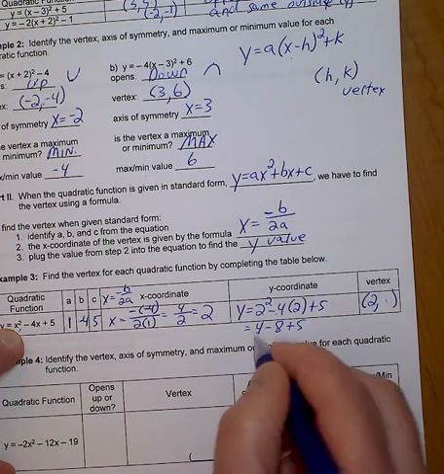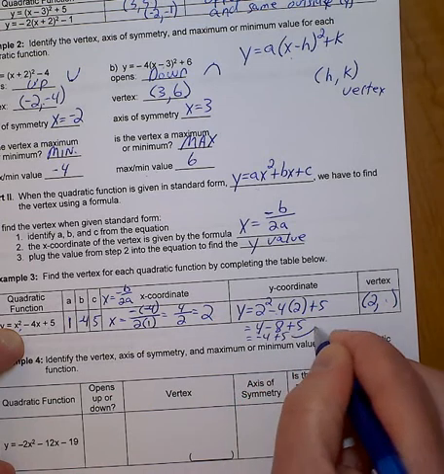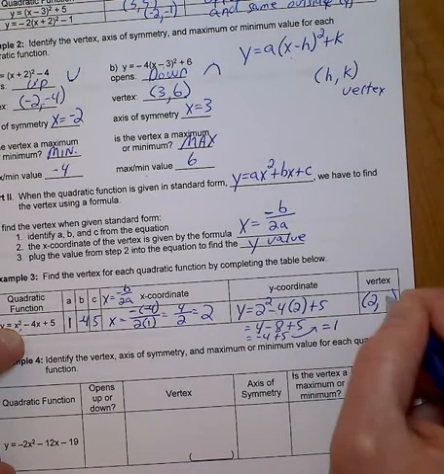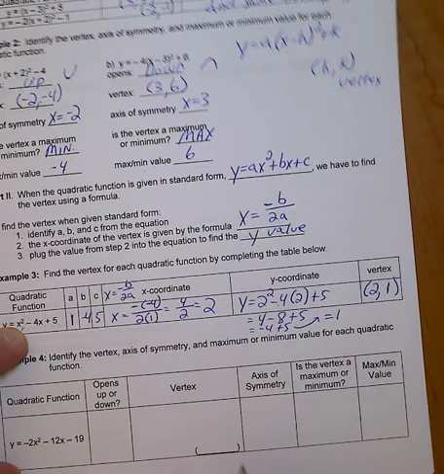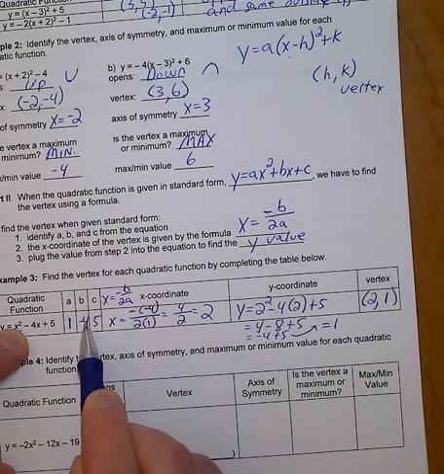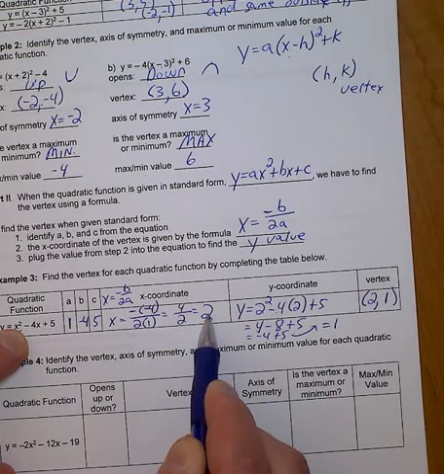And negative 4 plus 5, I'm going to put it up here, and that's going to equal a positive 1. So my y-coordinate is 1. So we find the x-coordinate using negative b over 2a, or the opposite of b. The opposite of negative 4 is a positive 4. Over 2a, I get 2 for the x-coordinate.